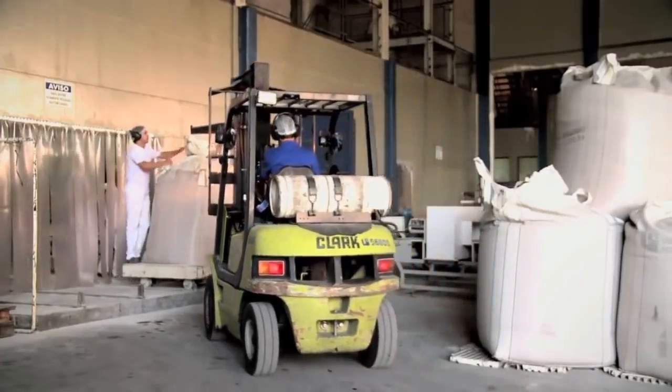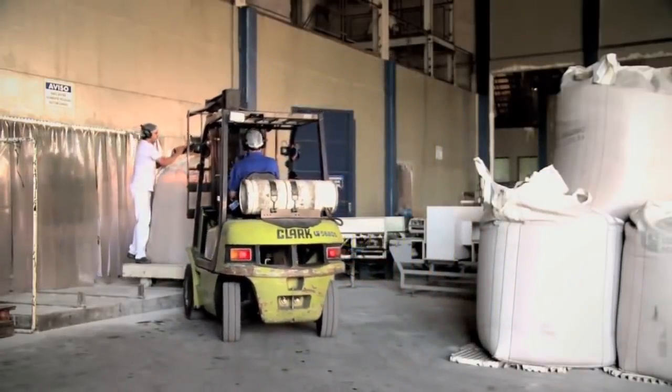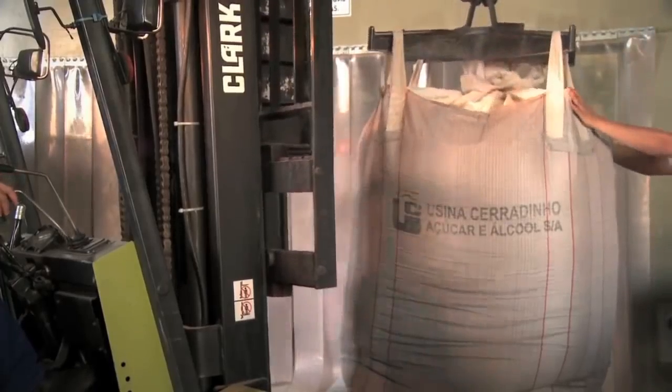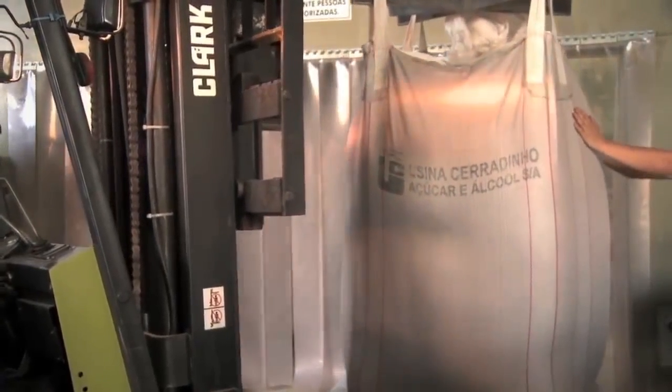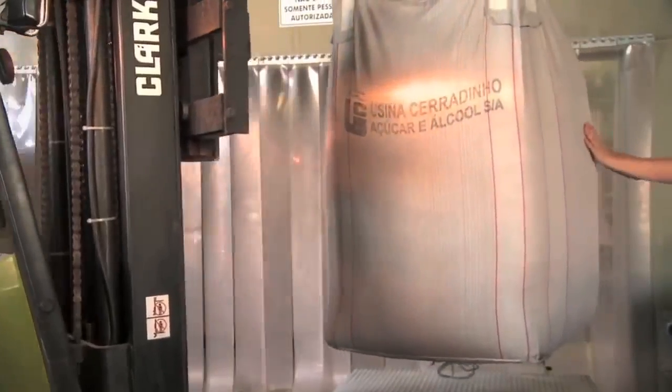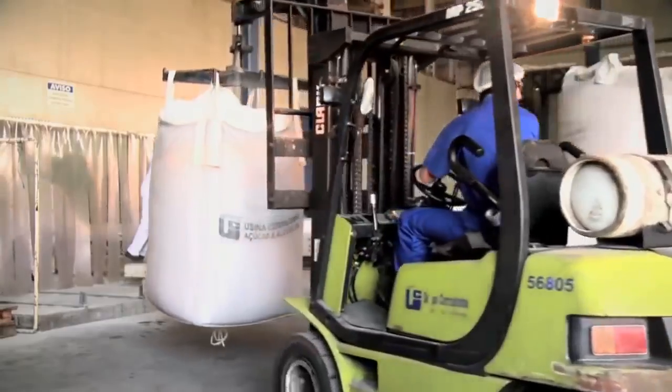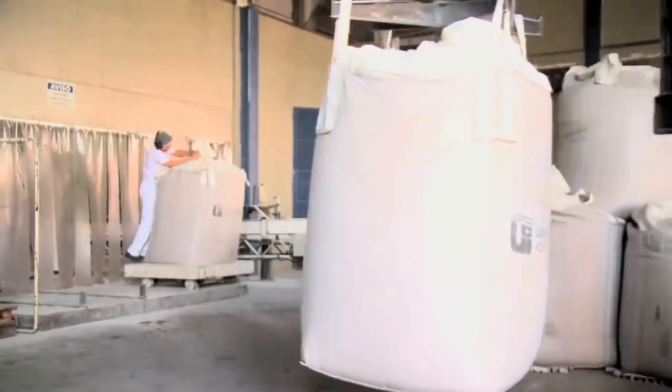The storage process for all types of sugar produced in Brazilian mills is supervised by the National Health Inspection Agency, known as Anvisa. Brazil is the world's largest sugar producer and exporter. It answers for about 20% of world production and 40% of global sales.